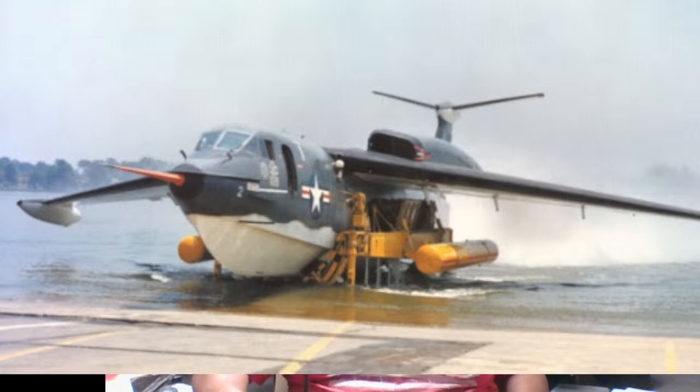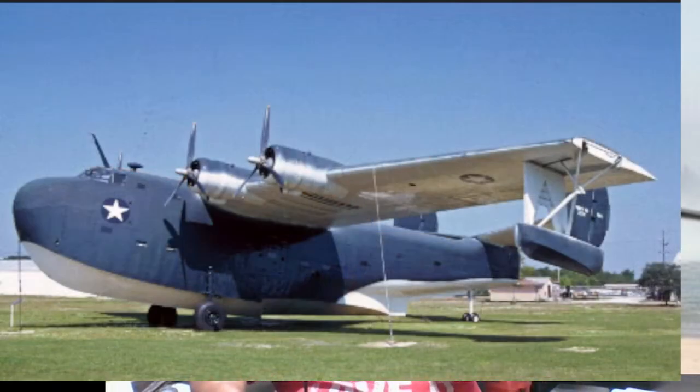I got another one to show you guys. I think you guys would really get a kick out of it. So, Consolidated built an aircraft called the Coronado. And here is a photo of that aircraft.